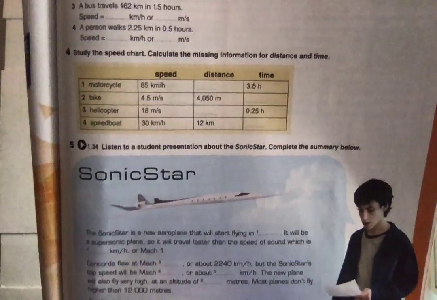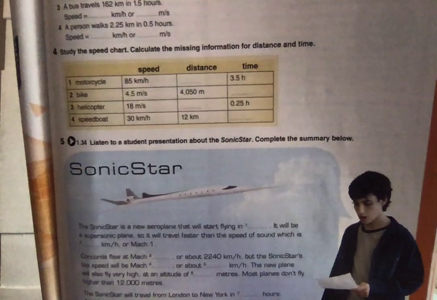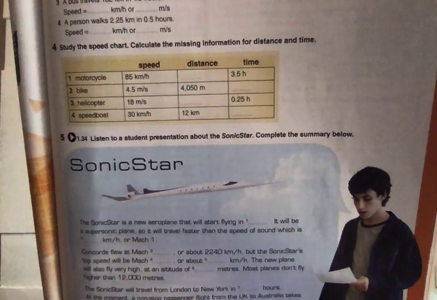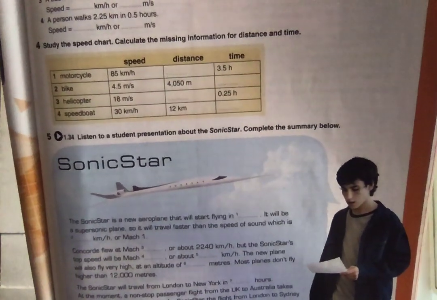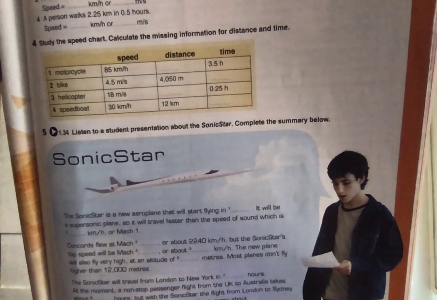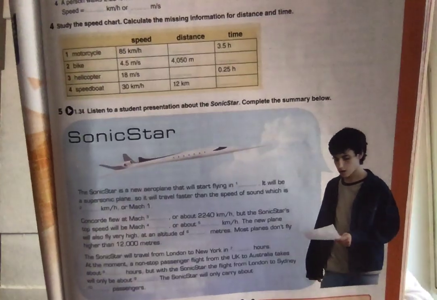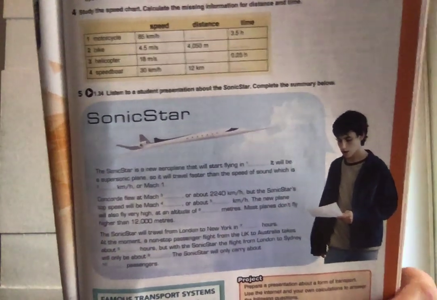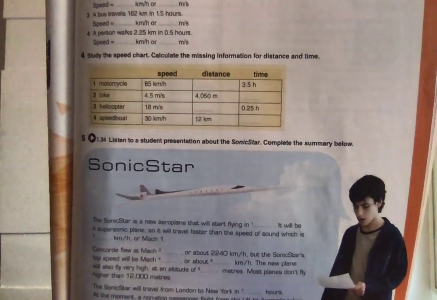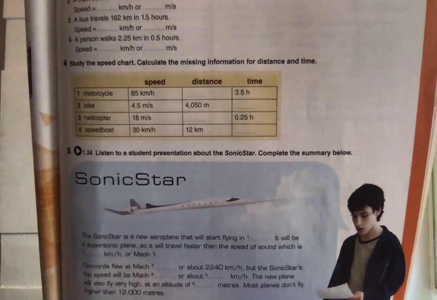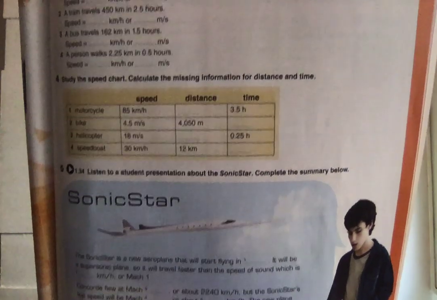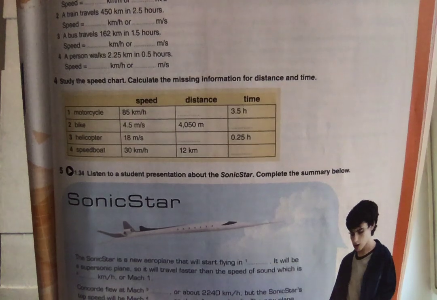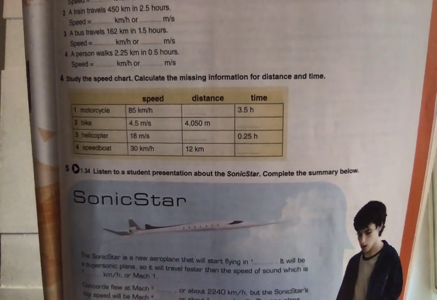Track 1.34. Okay, everyone. Are we ready for the first presentations today? Can everyone sit down, please? Right then. We'll start with Kevin. What's your presentation about today? It's about the Sonic Star, a new type of high-speed plane. Great, Kevin. That sounds really interesting.